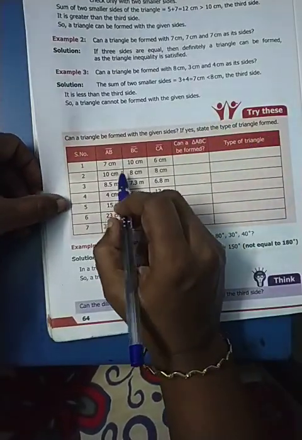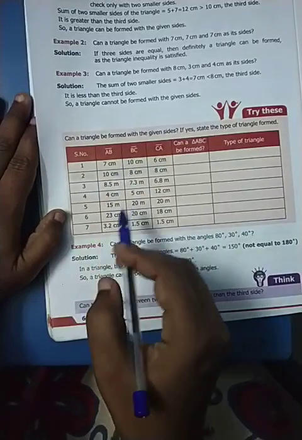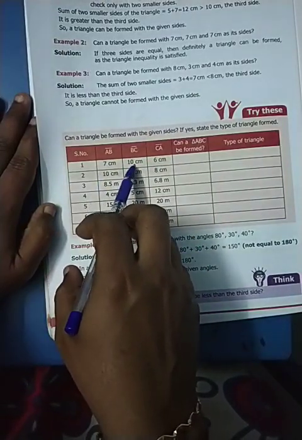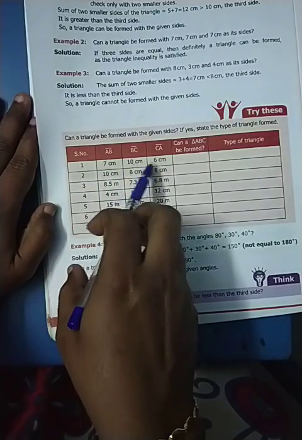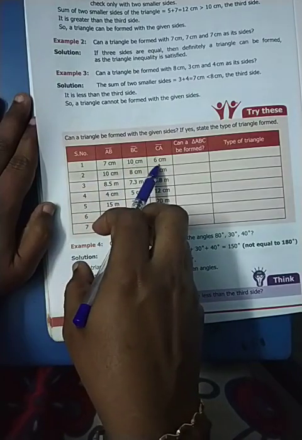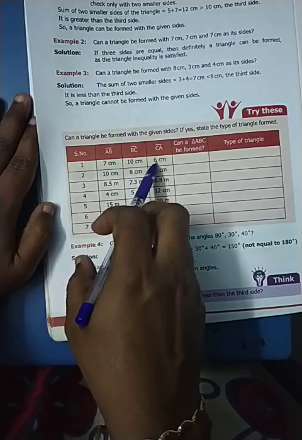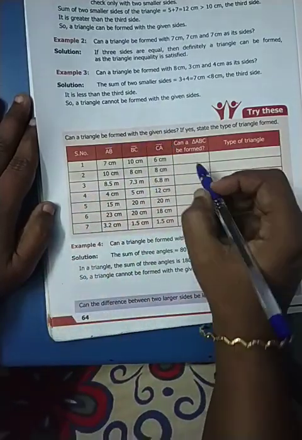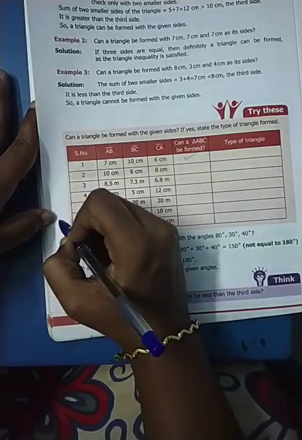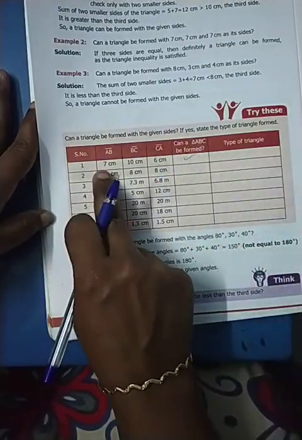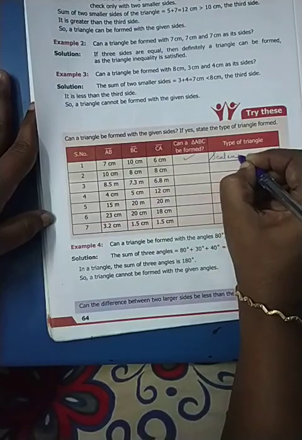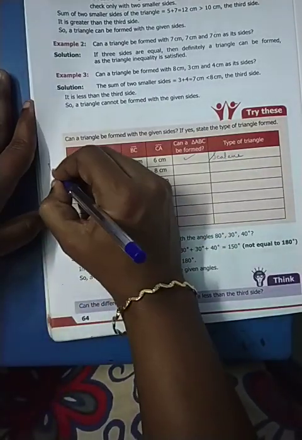Now, the sum 7 plus 10 is 17. This 17 is greater than the third side. The sum of the two sides is greater than the third side, so yes, that triangle can be formed. And what will be the type of the triangle? All three sides are different, so this is a scalene. So, this will be homework.